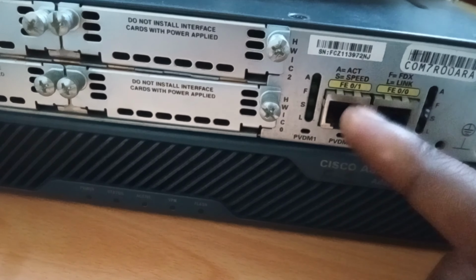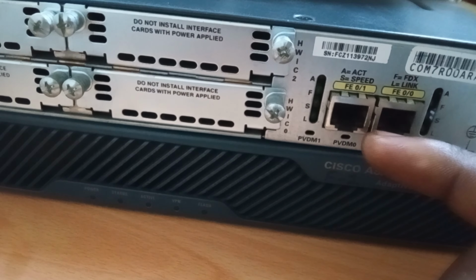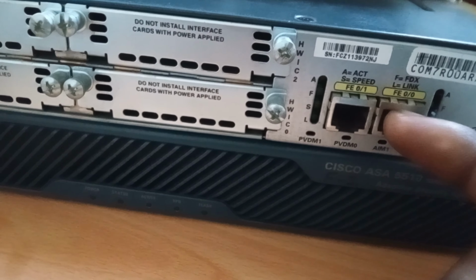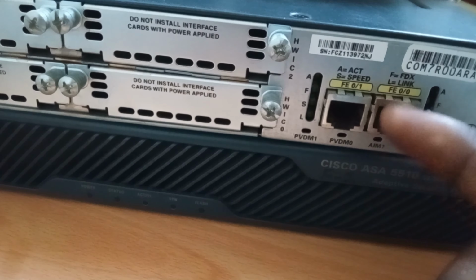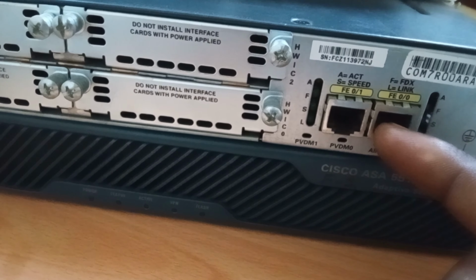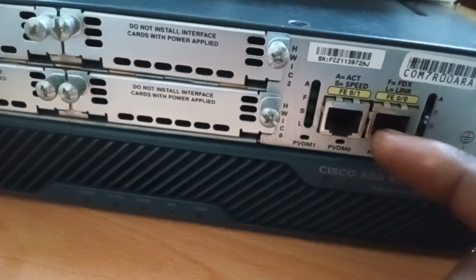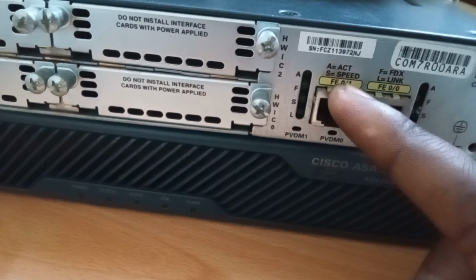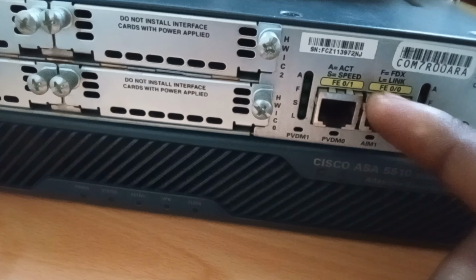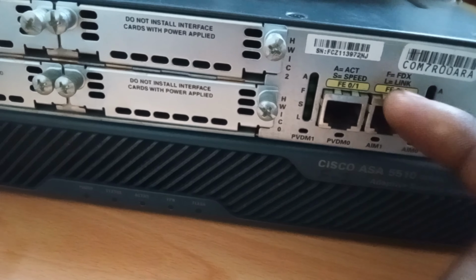You do it by, for example, calling this interface NAT inside, but depending on the port that you choose, this can work as NAT inside or outside, and this also can work as NAT inside or outside.